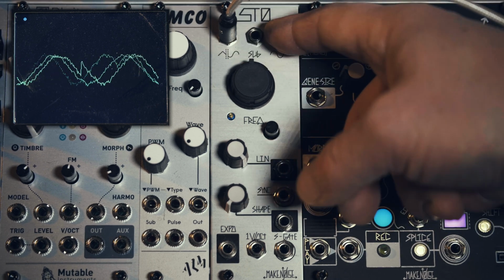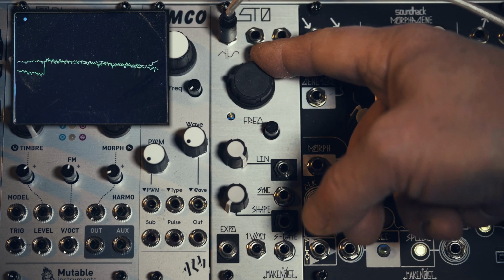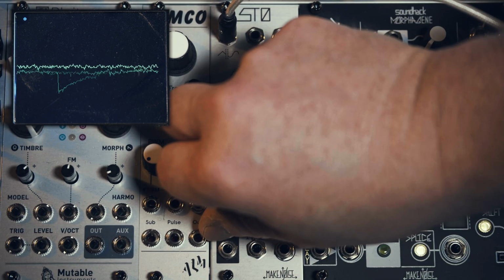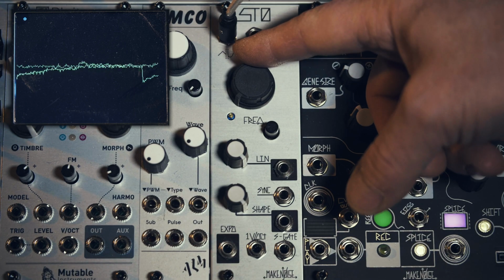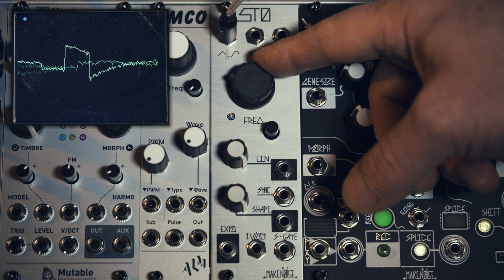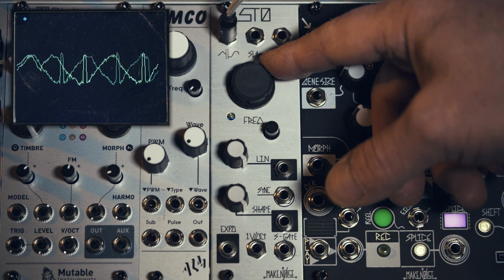The shape of this oscillation is also known as a waveform, and this smooth shape is called a sine wave. Now, by turning the shape knob, you can adjust the shape of the waveform to this spiky triangle wave.